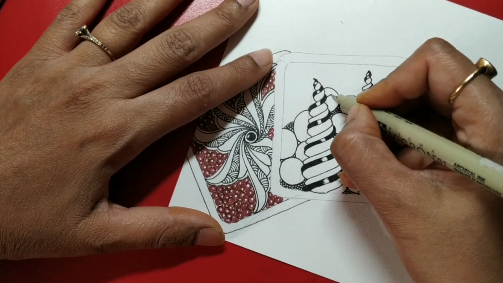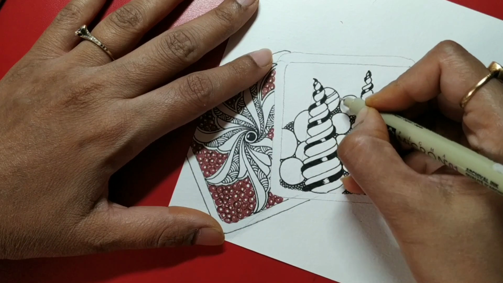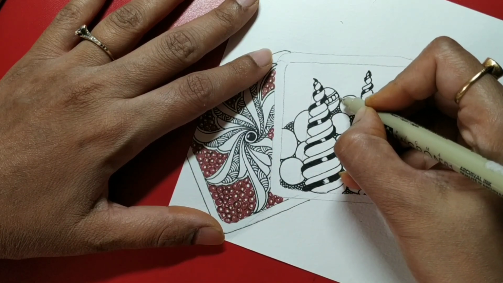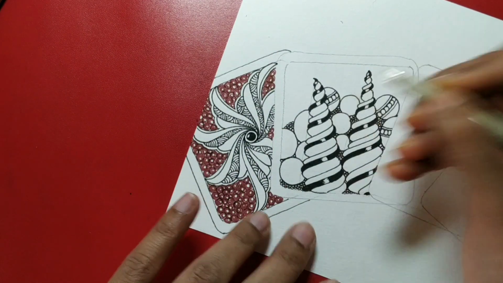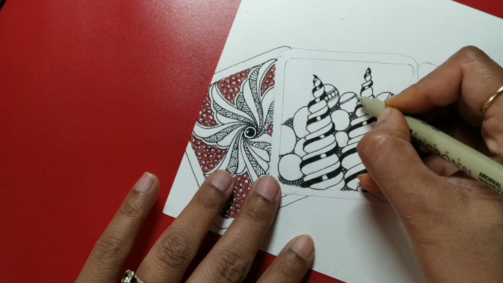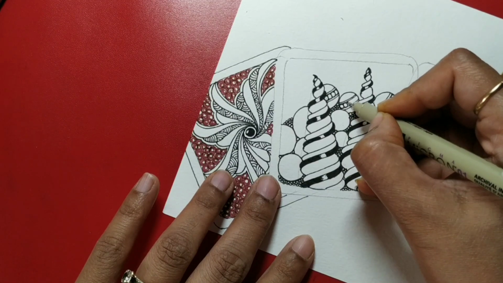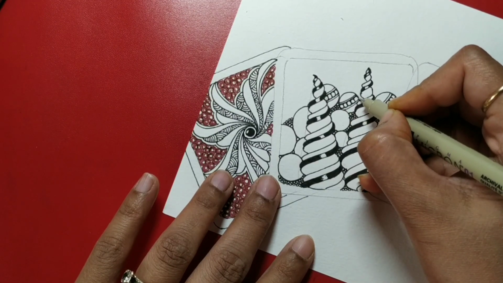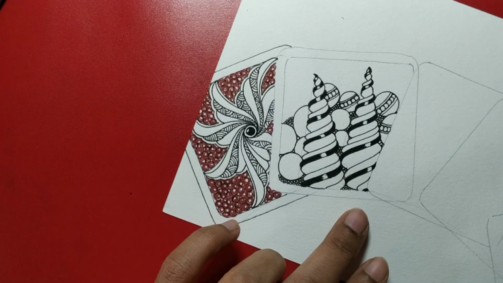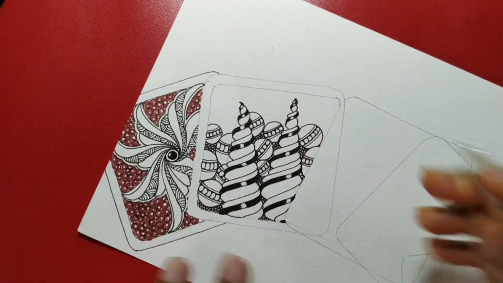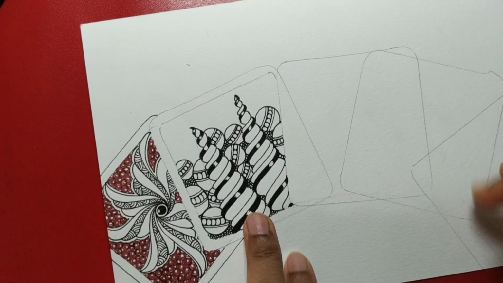Yes, draw those bands and add these nice orbs inside. Make sure the small little intersections are filled in. I'm almost done. So we are done with our second tile also.